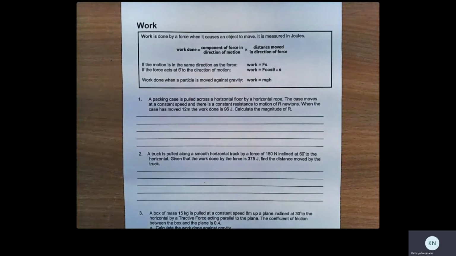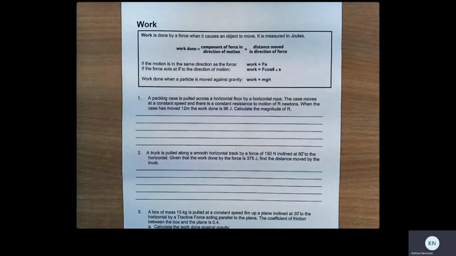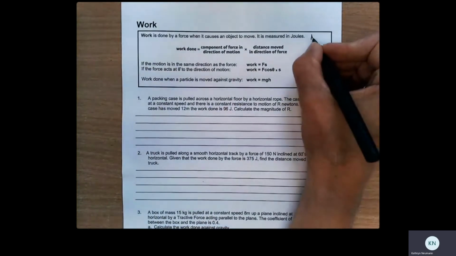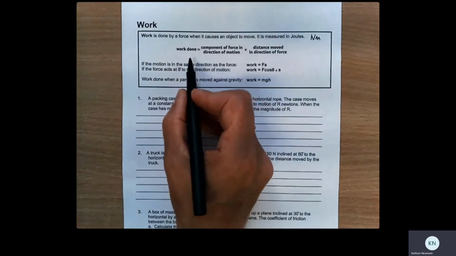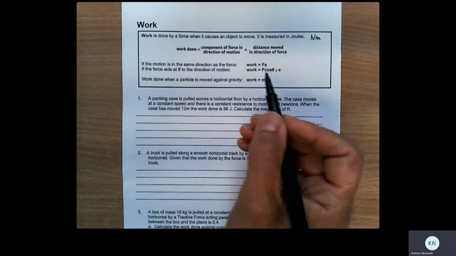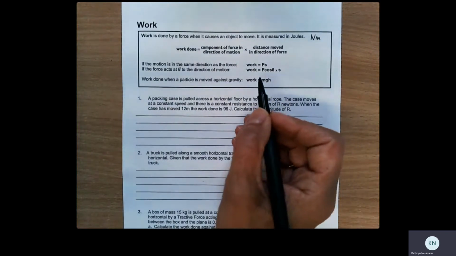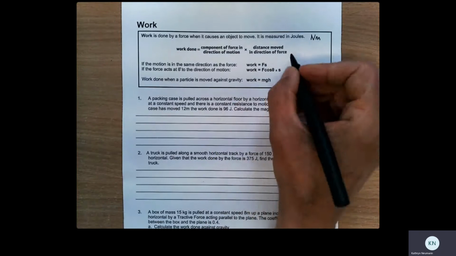We will be looking at definitions of work and energy. Work is done by a force when it causes an object to move. It's measured in joules, or it can also be measured in Newton meters, and it's defined as force times distance. If the motion is in the same direction as the force, then the work is just force times distance.